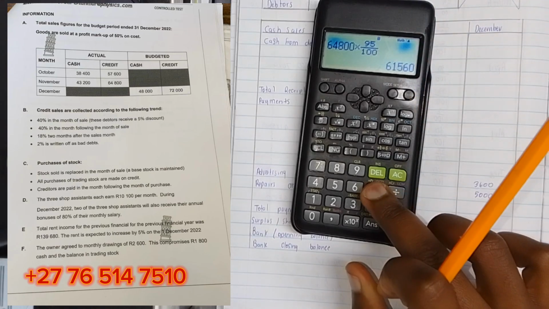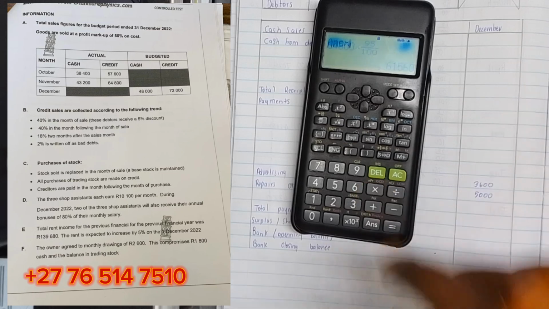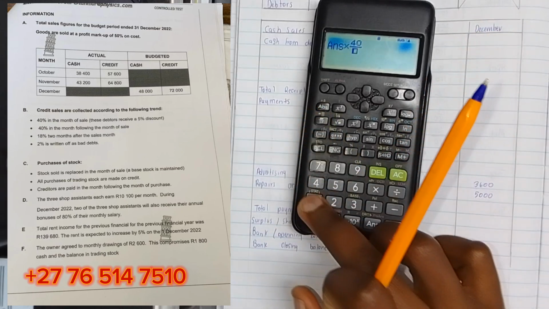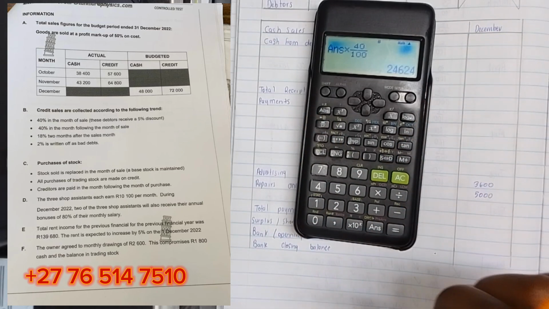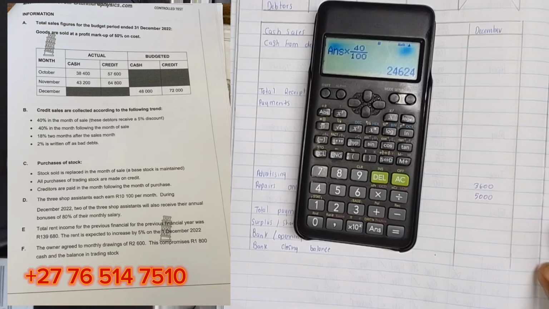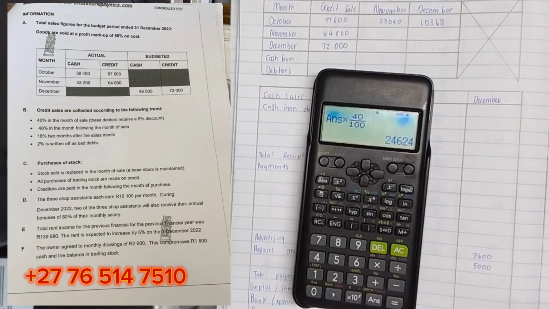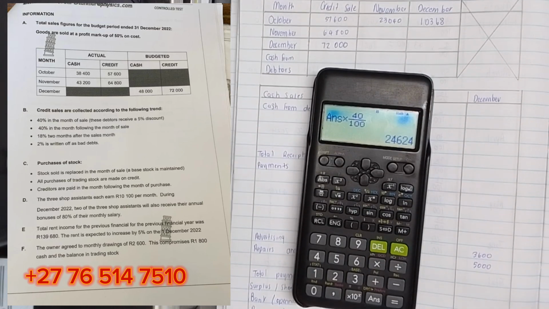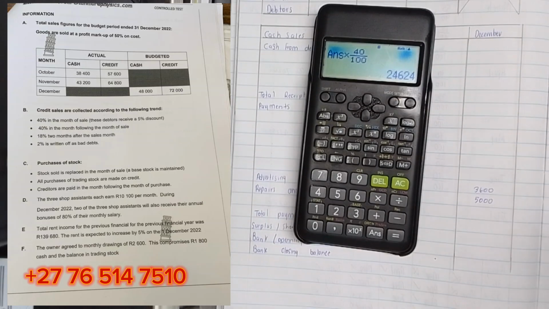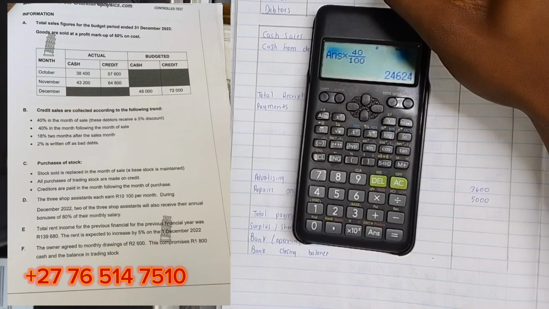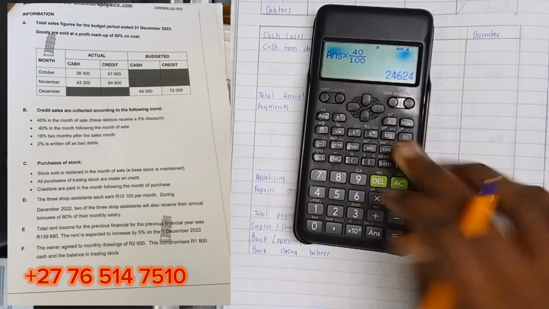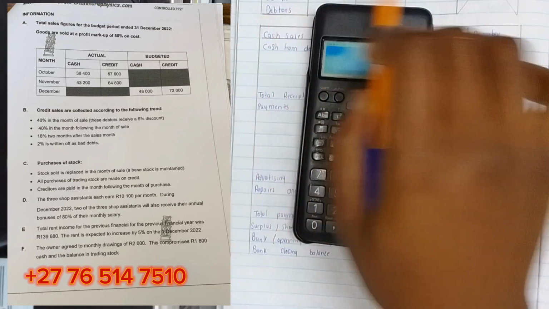So we'll say answer times 40 over 100. This gives us 24,624. This way we'll write it here, 24,624. And now we move on to November, December.